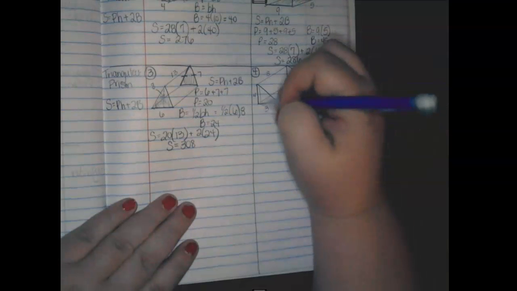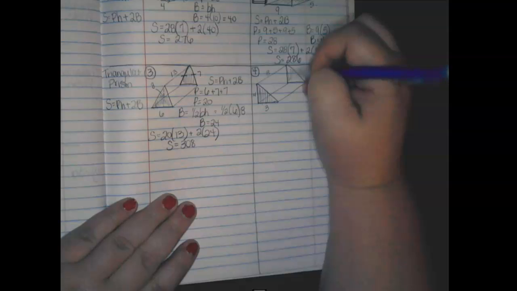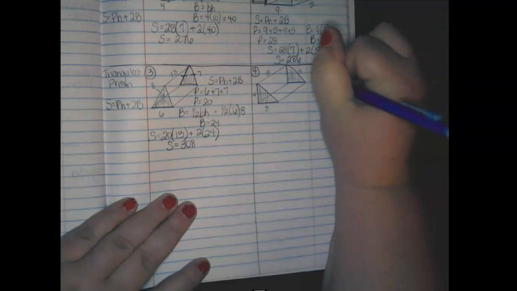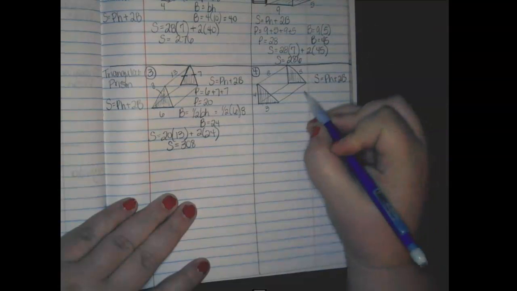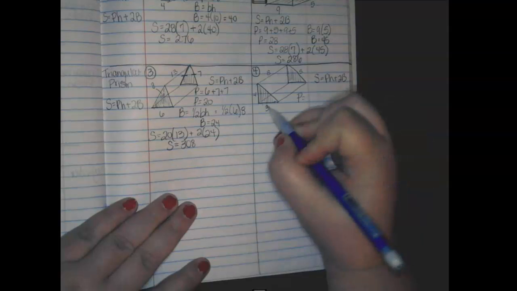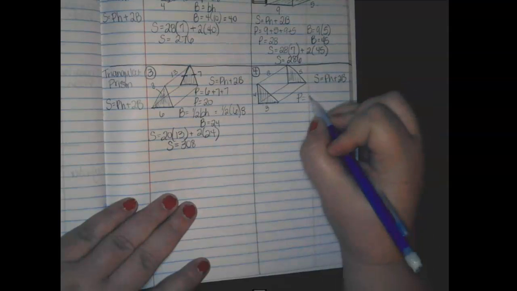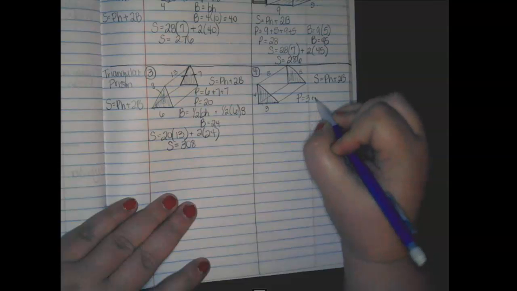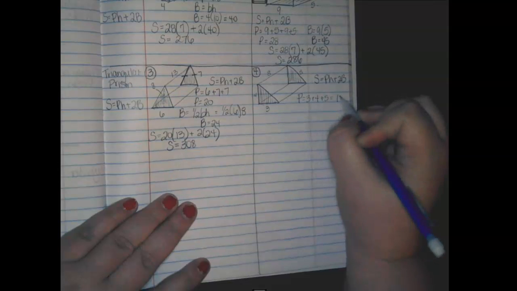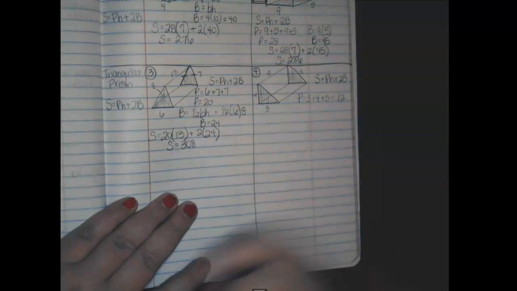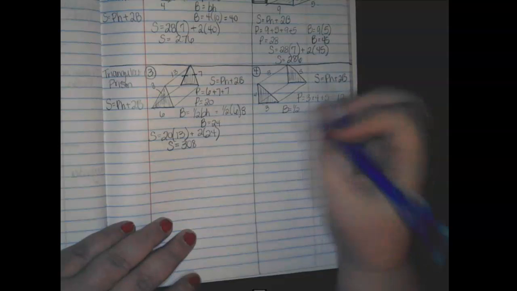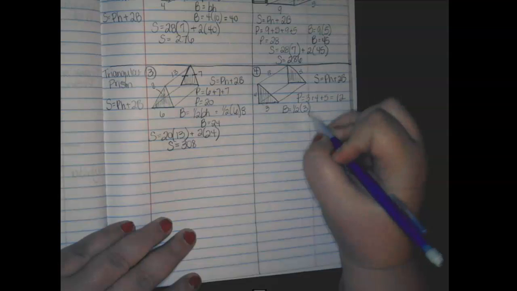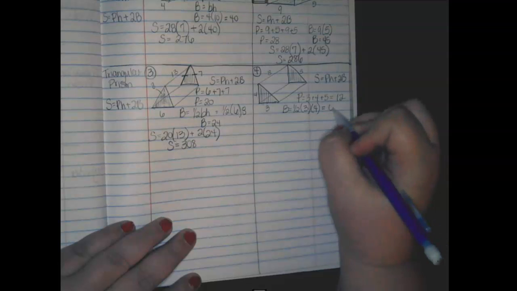Alright, so I'm going to shade my bases. S is going to still equal PH plus 2B. So I need to find my perimeter. I'm going to add the three sides, 3, 4, 5, which gives me a perimeter of 12. Go to my big B, which is going to be 1/2 base times height. So 1/2, the base is 3. The height is 4. 3 times 4 is 12. Half of that is 6.